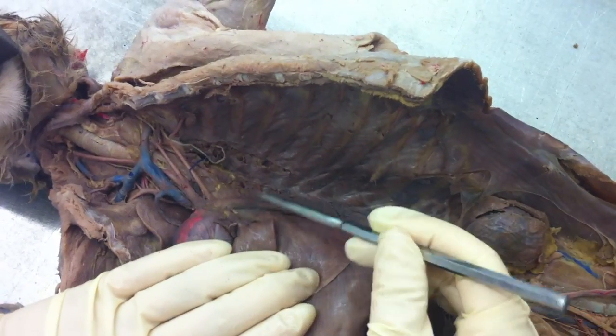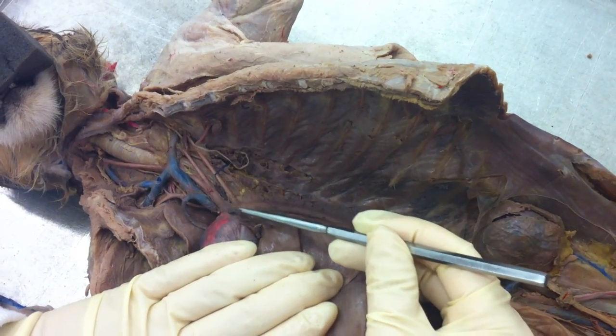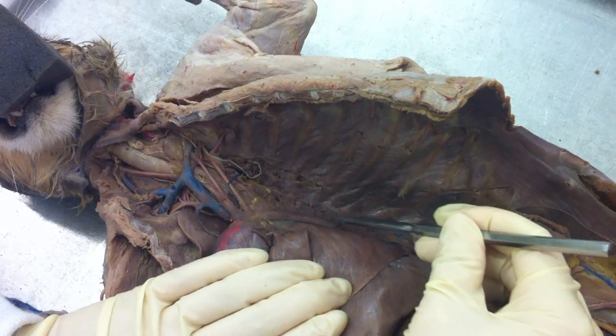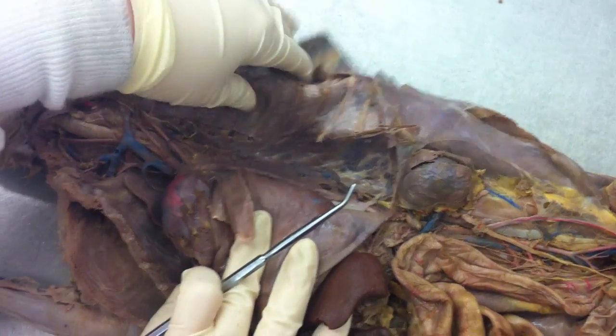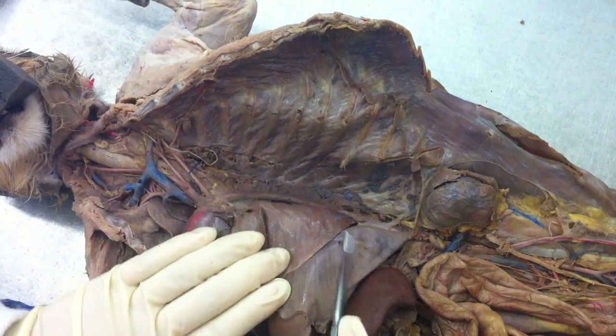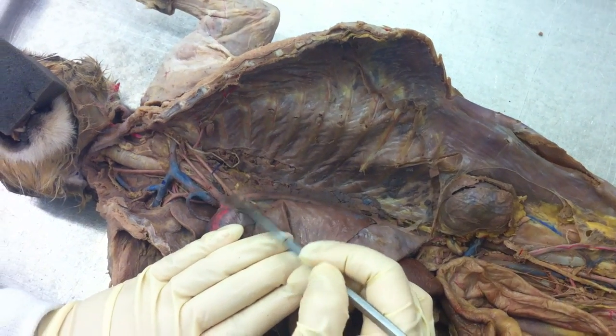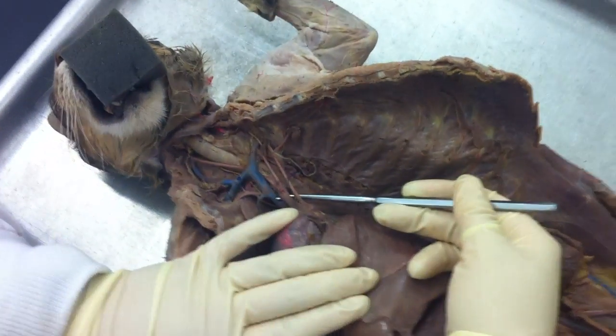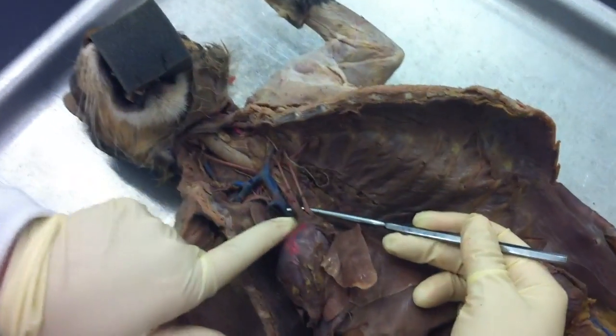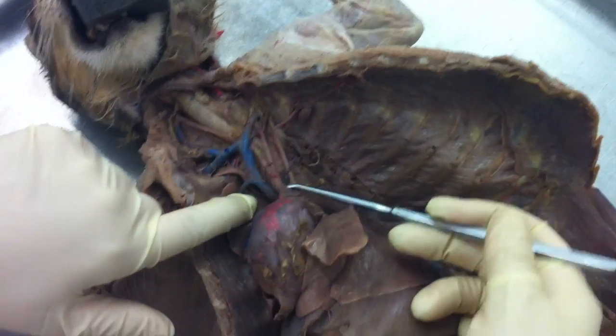This is the aortic arch, or the arch of the aorta, and then as it starts to come down, that is the descending aorta. Coming off of the arch of the aorta, we're going to have these two blood vessels right here. You get a big fat one, and you get a little skinny one. Let's do the big fat one first.